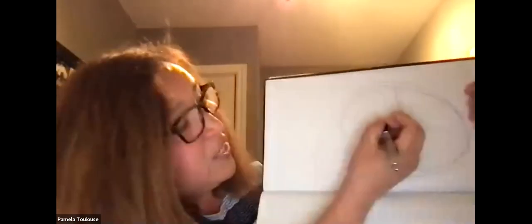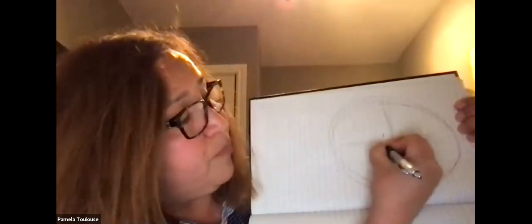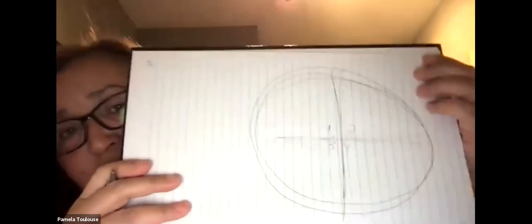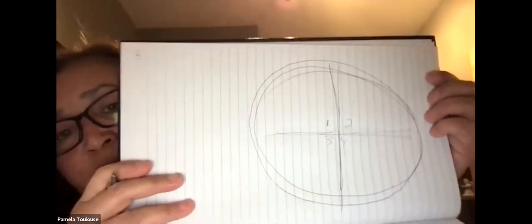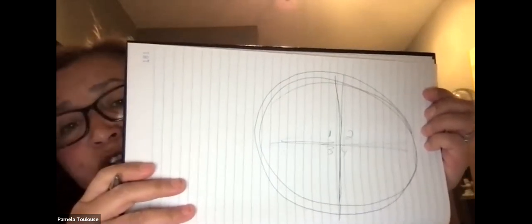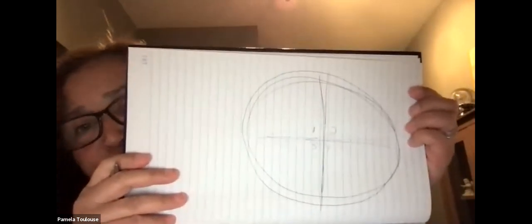So there we go. Now, what we're going to do next is number the sections 1, 2, 3, and 4. Small numbers. Now, I can't write backwards, but you're going to see it backwards. So, beautiful friends, you're going to draw your circle and number those sections 1, 2, 3, and 4. So that is your visual organizer for today. Now that you've got that.